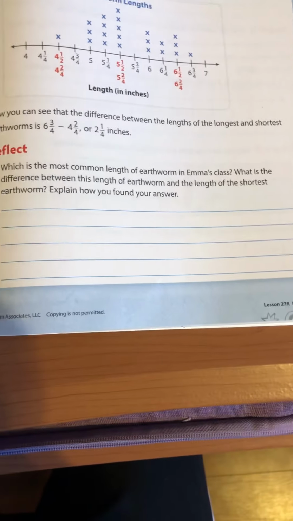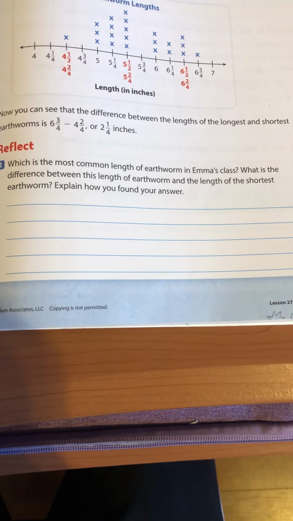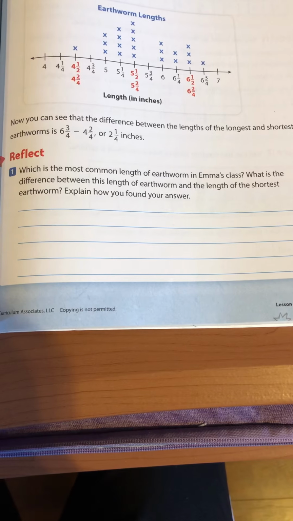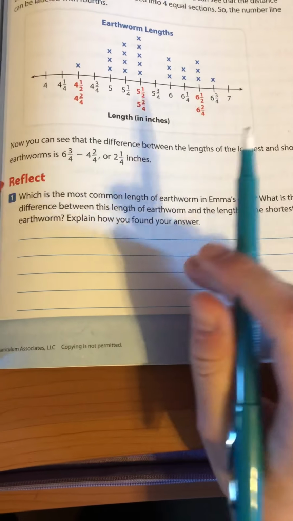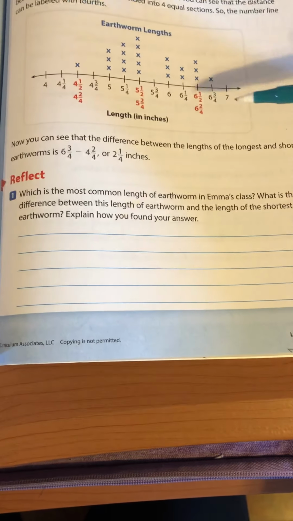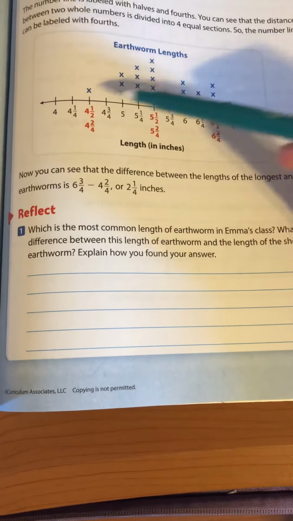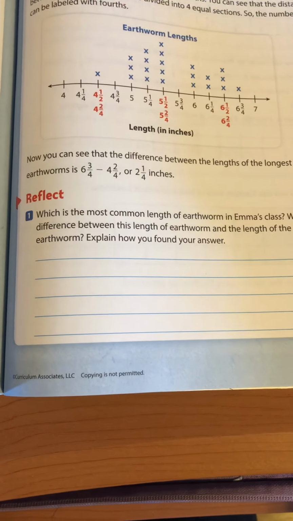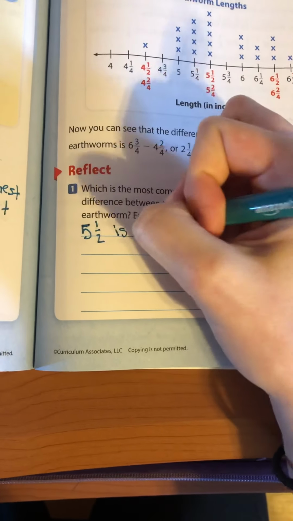Which is the most common length of earthworm in Emma's class? Common length. What is the difference between the length of earthworm and the length of shortest earthworm. I think it meant longest and shortest. Okay, well, let's find the most common. What that means is, which one of these has the most X's? Which one has the most represented? Well, if we look, we see that the tallest, the most X's, is at 5 1/2. That is the most common length. So 5 1/2 is the most common length.